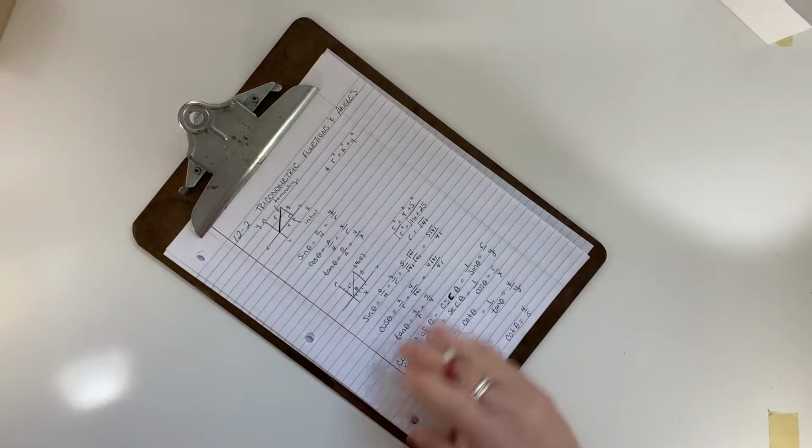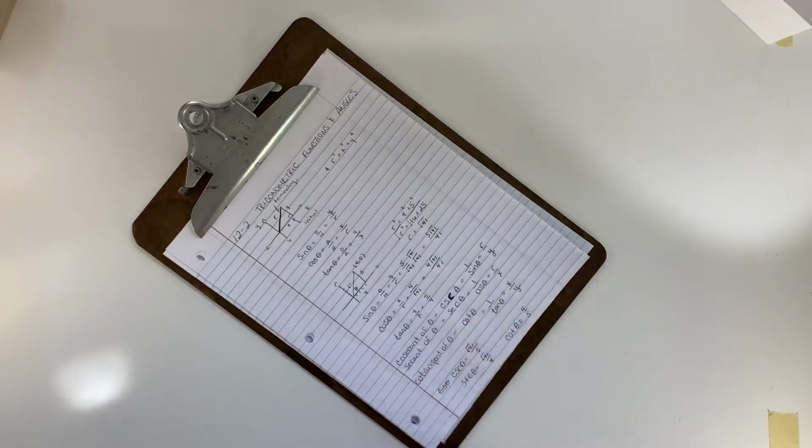Okay, now there's a couple of homework problems on this. It shouldn't be too bad. I think that mostly should be review.